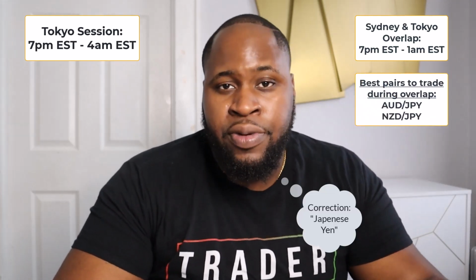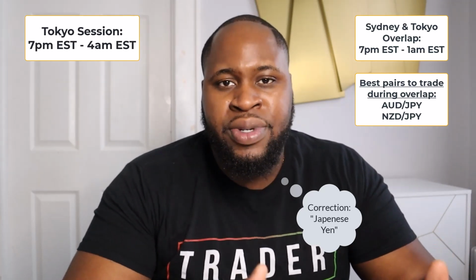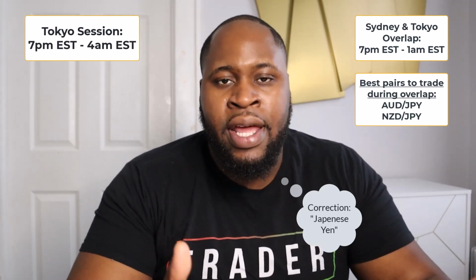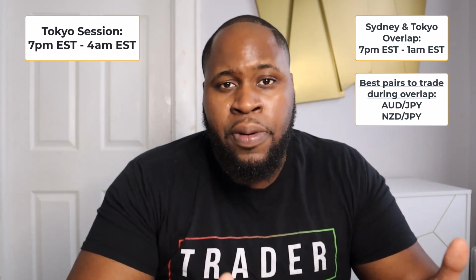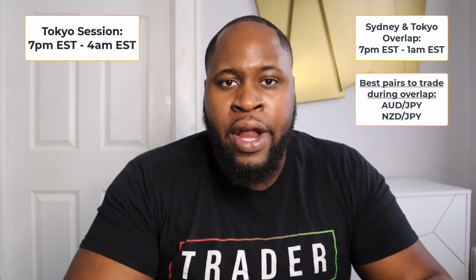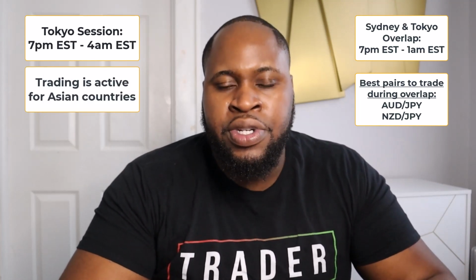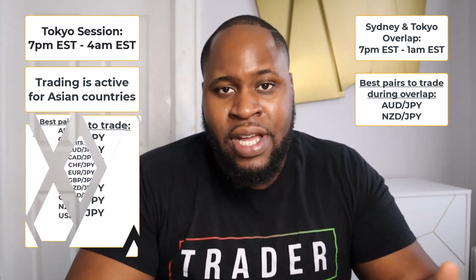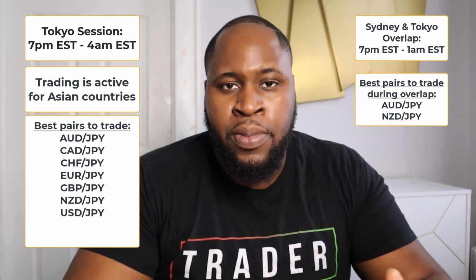For example, the Australian dollar versus the Japanese pound pair, or you can have the New Zealand dollar versus the Japanese pound pair. Both countries' currencies are currently trading and active during this time. Plenty of volume coming into both markets. So those are probably going to be the most favorable to be traded during that overlap. Now, going farther into the Tokyo session, this is when a lot of the Asian countries are doing their trading. So pairs like the Japanese yen are going to be the most favorable to be traded during this time because the sessions are the most active right now.